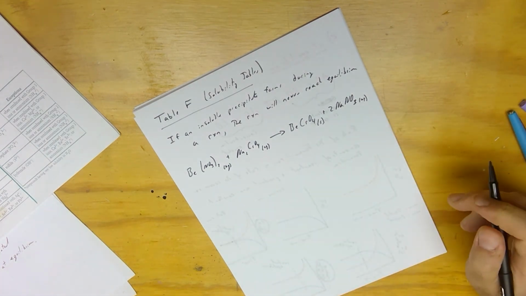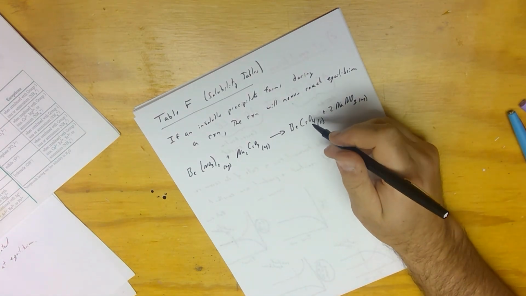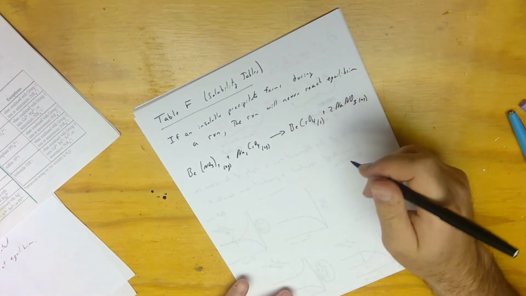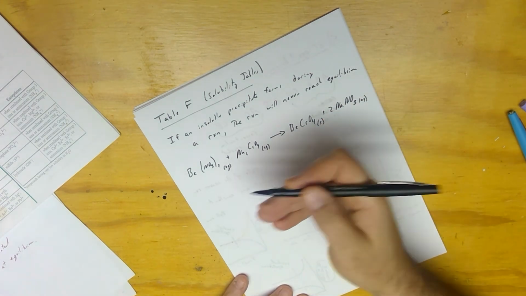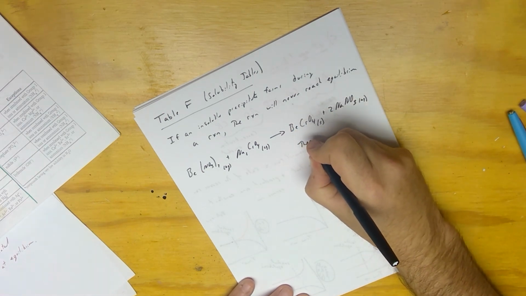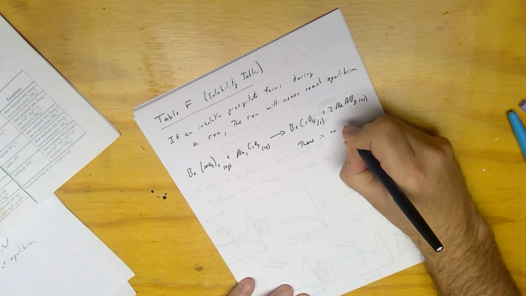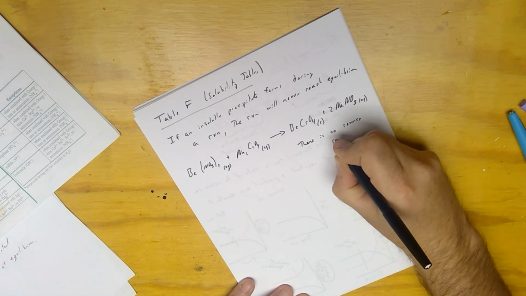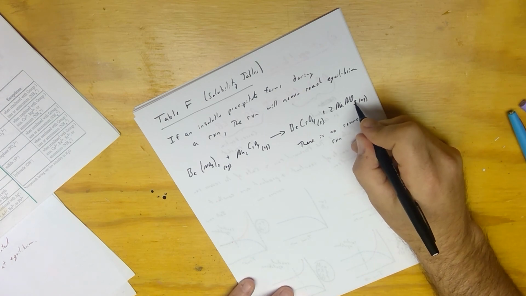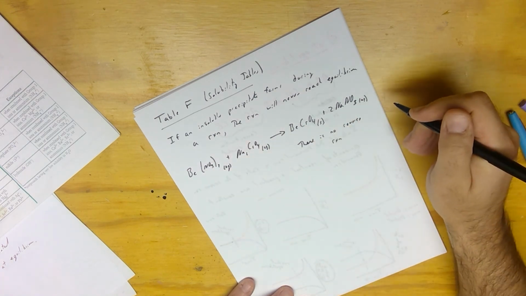So this reaction happens, but it will never reach equilibrium. And the reason why is there is no reverse reaction. If it produces a precipitate, there is no reverse reaction. The BeCrO4 will never react with the NaNO3 to produce these guys.